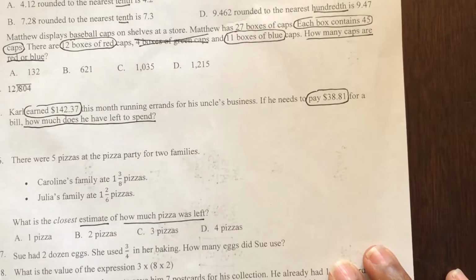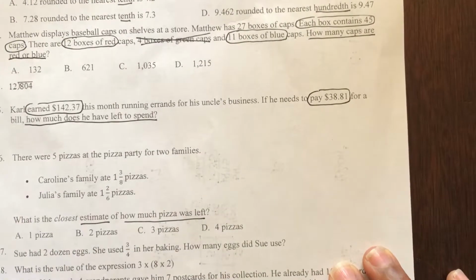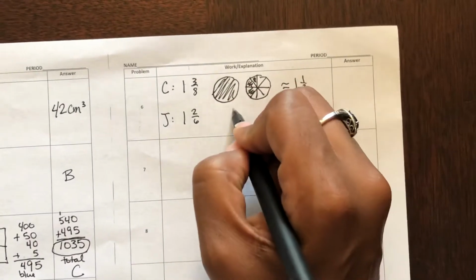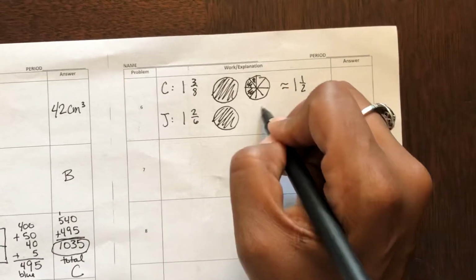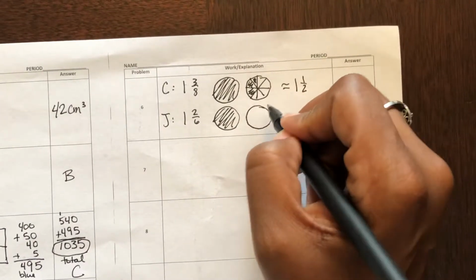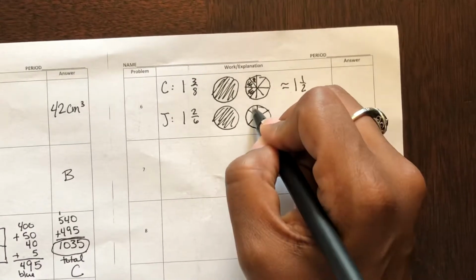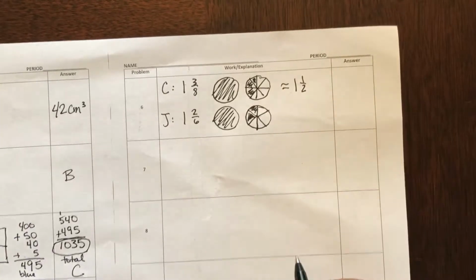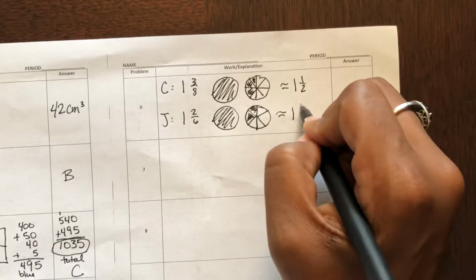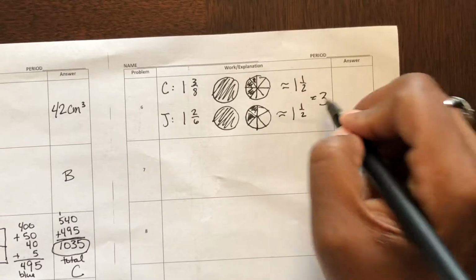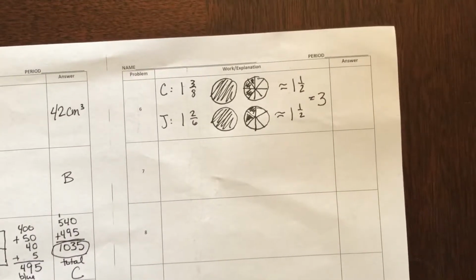So now I'm looking at Julia's family, and her family ate 1 2/6 pizzas. So again, I'm going to draw a picture. They ate 1 whole pizza and then 2/6 of another pizza. And again, they almost ate 1 1/2. And so 1 1/2 plus another 1 1/2 would give me a total of 3. So that means together they ate about 3 pizzas.